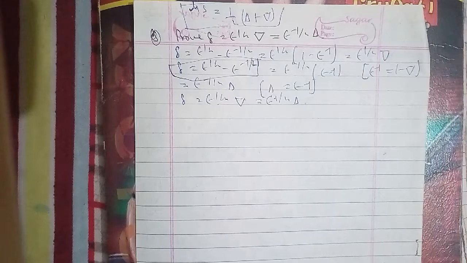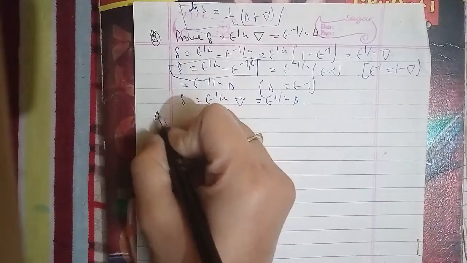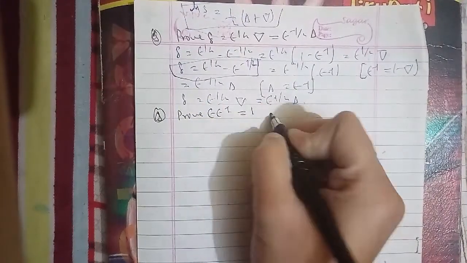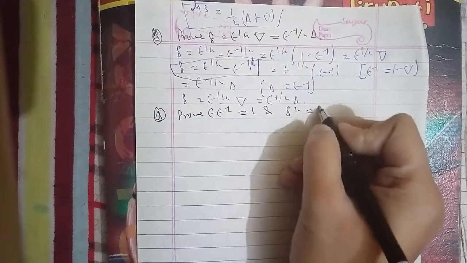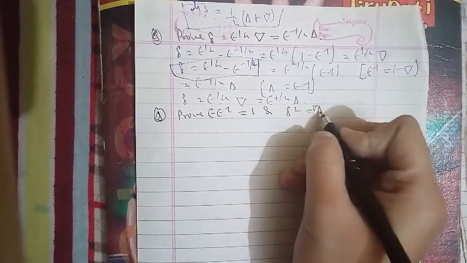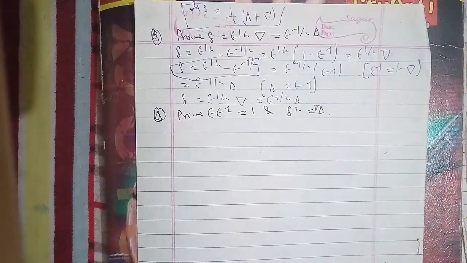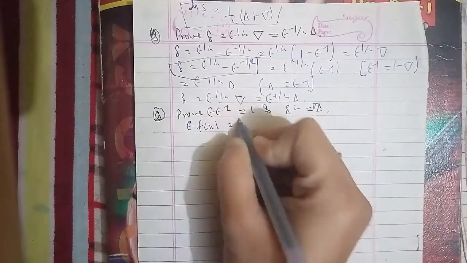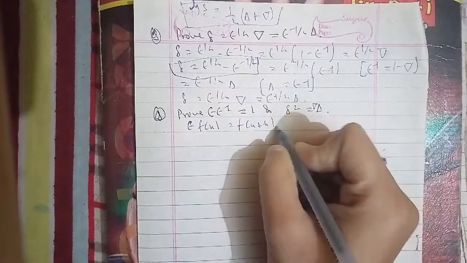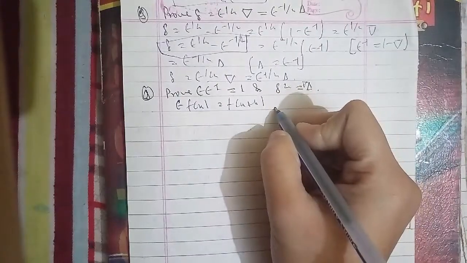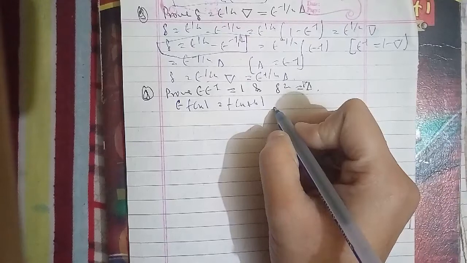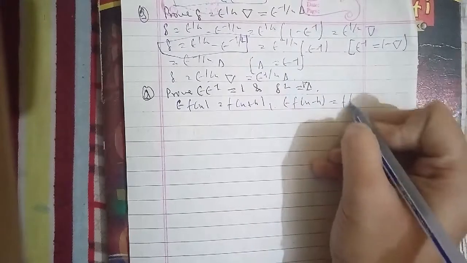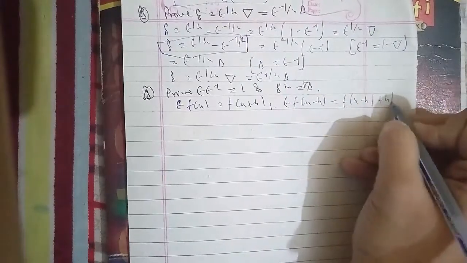We go ahead further, which will give us another equation. Another question here is: prove E^(−1) = 1 and δ² = ∇Δ. By the definition, we get E f(x) = f(x + h). In this expression we replace x by x − h, then we get E f(x − h) = f(x − h + h).